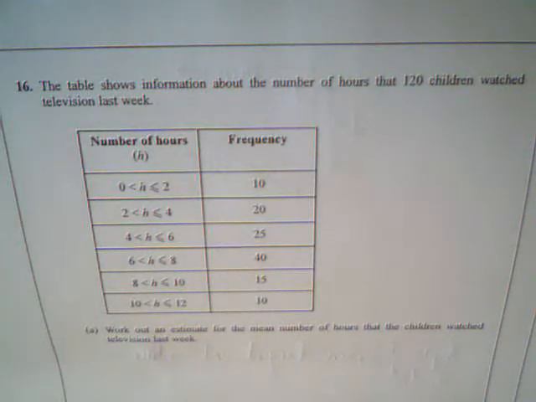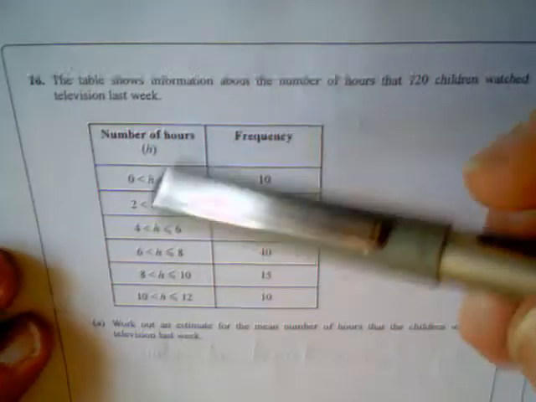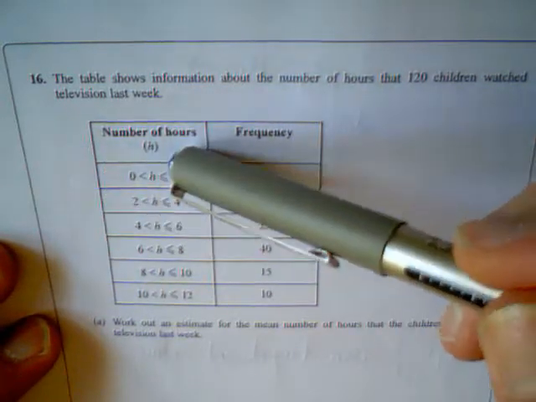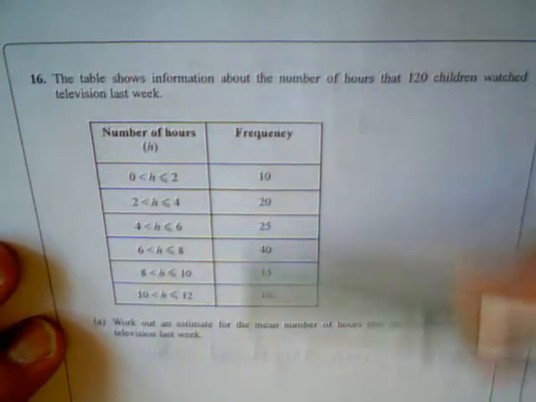Okay, question 16. The table shows information about the number of hours that 120 children watched television last week. And it says, work out an estimate for the mean number of hours that the children watched television last week. Okay, so we have the number of hours, and can you see these intervals here between 0 and 2, 2 and 4, etc. And we have some frequency.